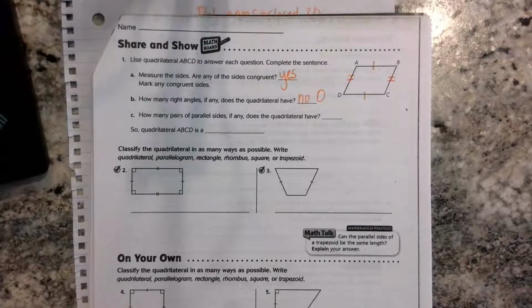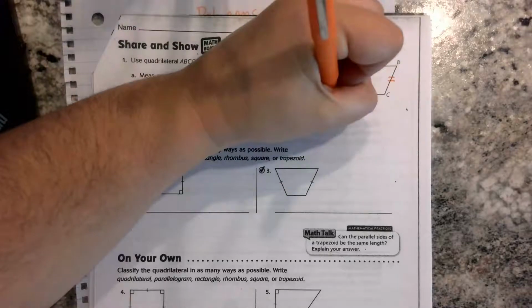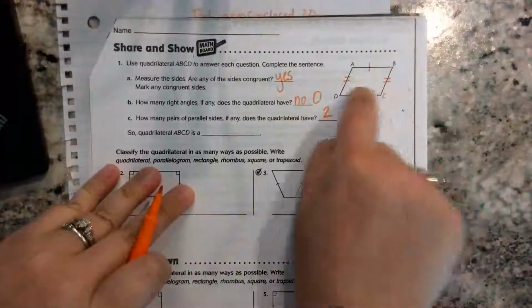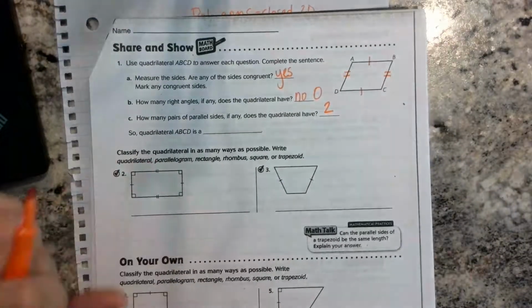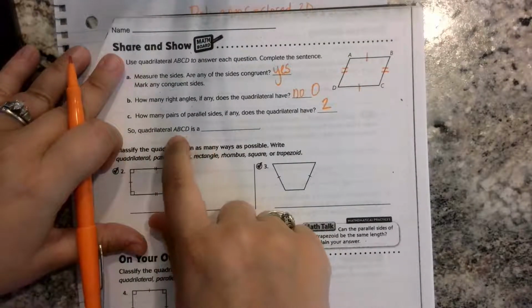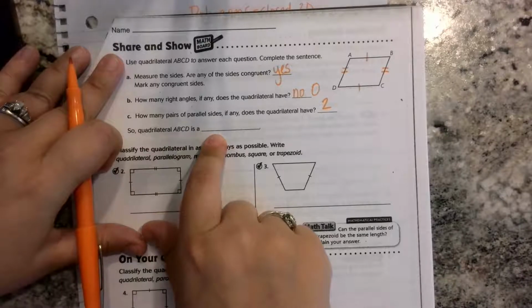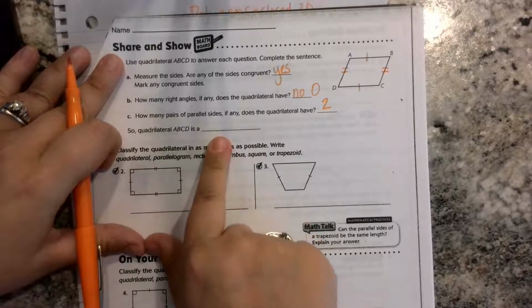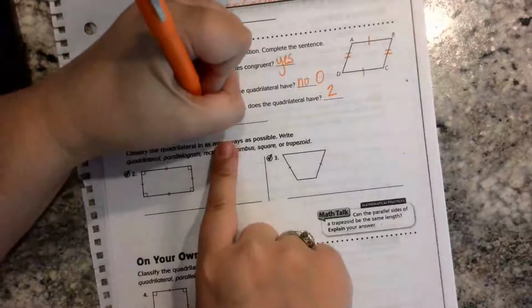How many pairs of parallel sides, if any, does the quadrilateral have? So how many pairs? Well, it has 2 pairs, because this is 1 pair, this is another pair. And then what name could we give to quadrilateral ABCD? I think the best name for it would be a parallelogram.